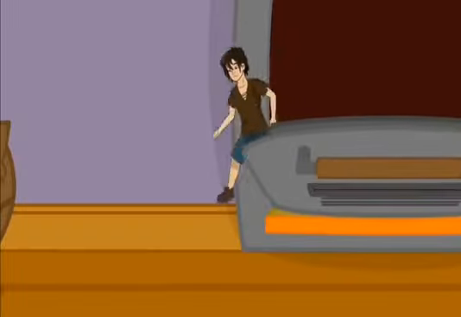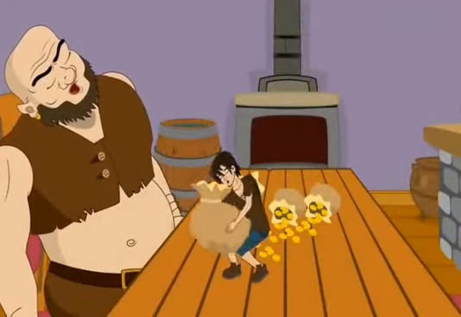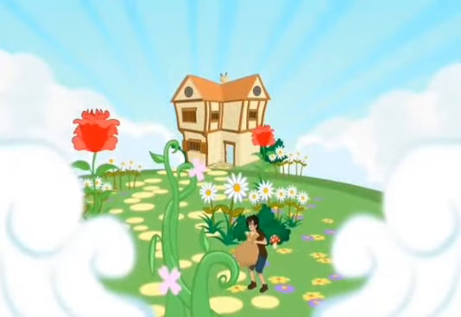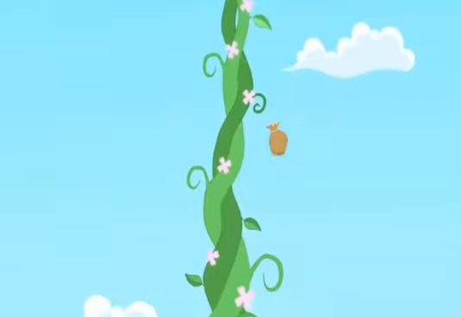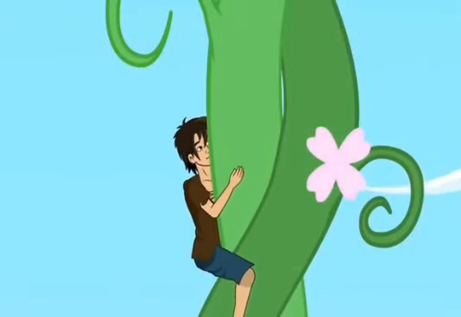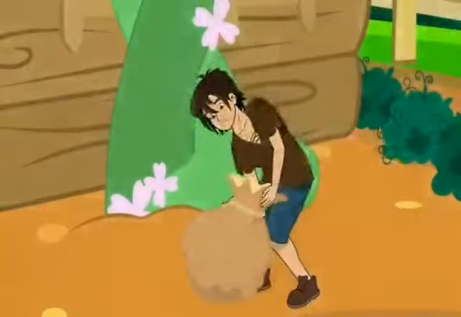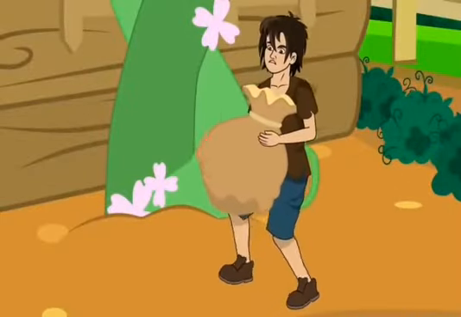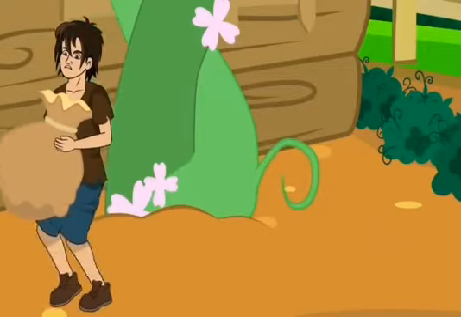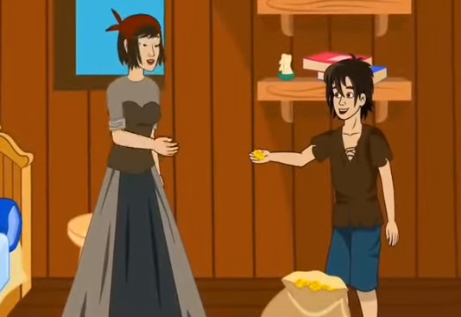Jack came out of the oven and took a bag of gold. He threw the bag right under his magic beanstalk. Then off he went down, holding onto the beanstalk. He found the bag of gold he threw down and ran home right away. When Jack's mother saw the gold, she was very happy.